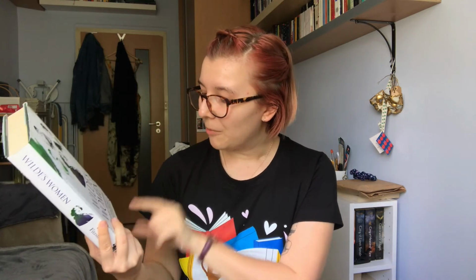The main one will be the one that I'm so happy I managed to find. This one is out of print, and I found it on 8 books for quite cheap. That is Wilde's Women by Eleanor Fitzsimmons, about how Oscar Wilde was shaped by the women he knew.